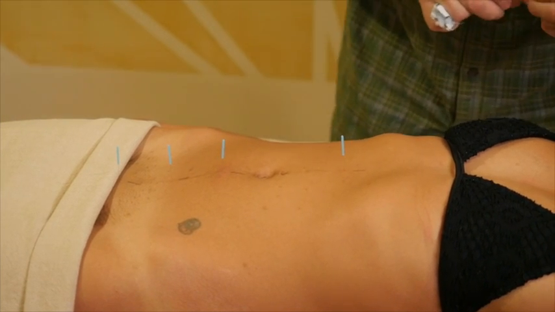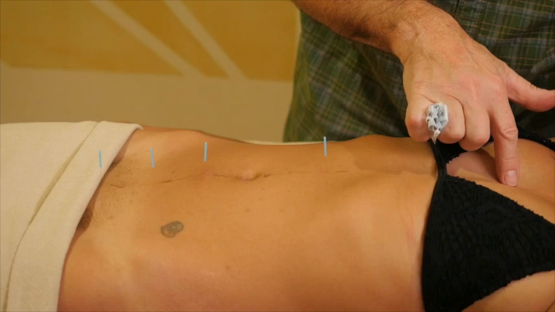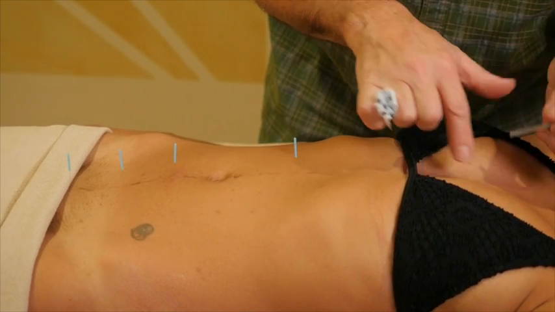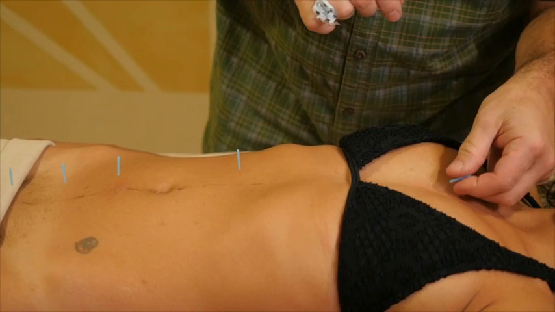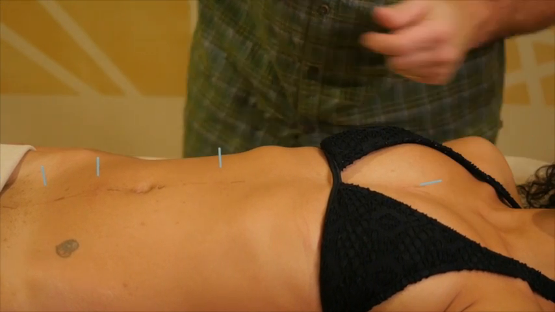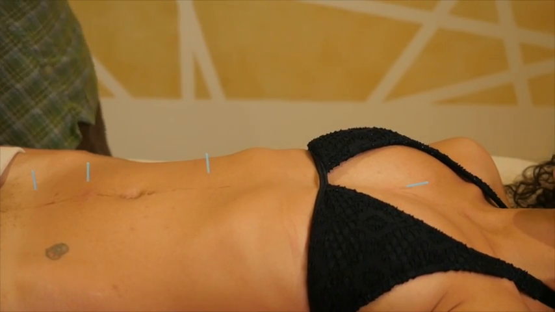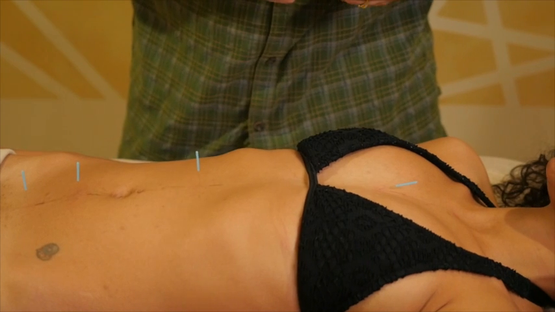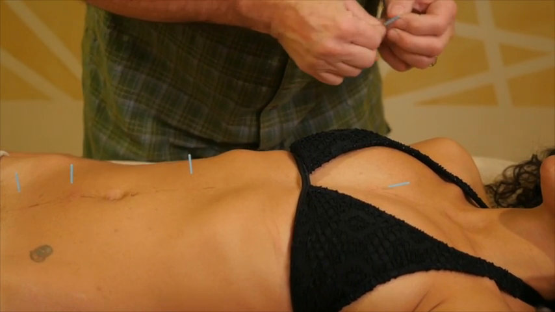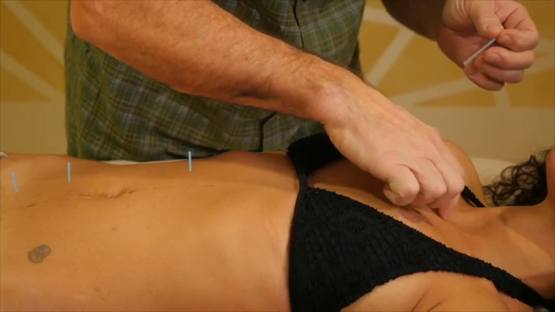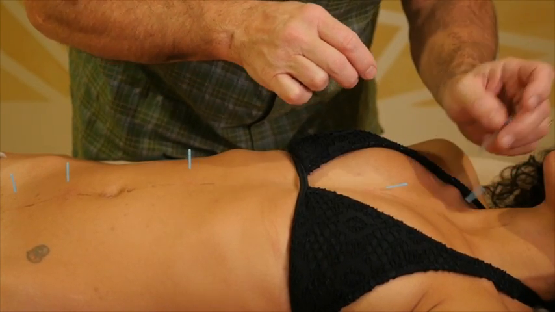Ren 17, located at the fourth intercostal space, needled at a transverse or transverse oblique angle. And the final point that we'll needle is Ren 22, in the suprasternal notch.